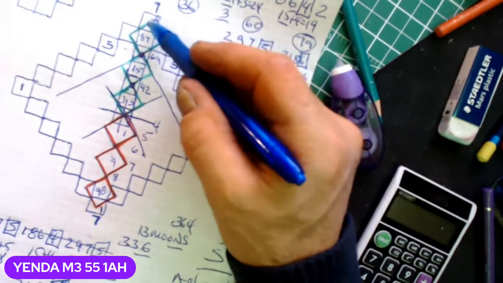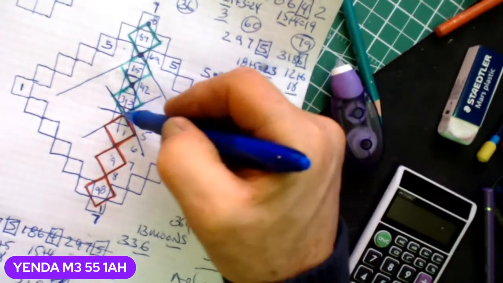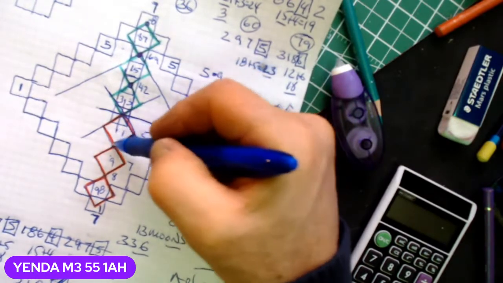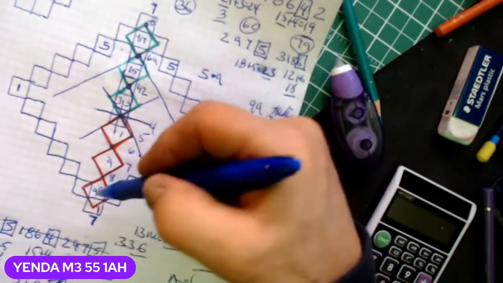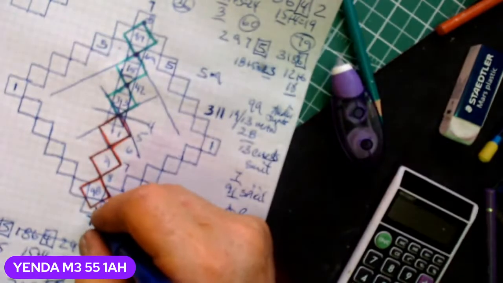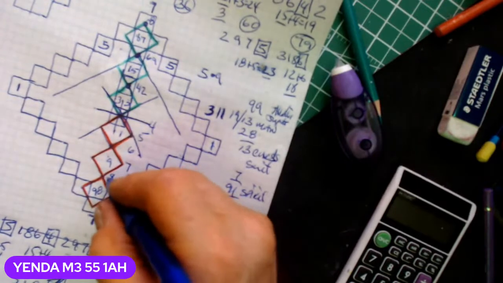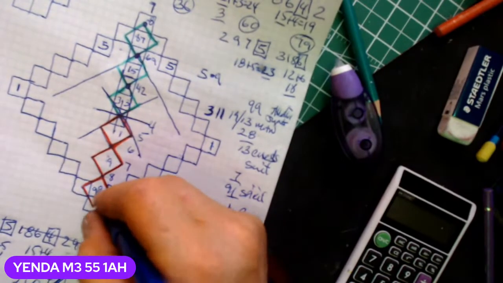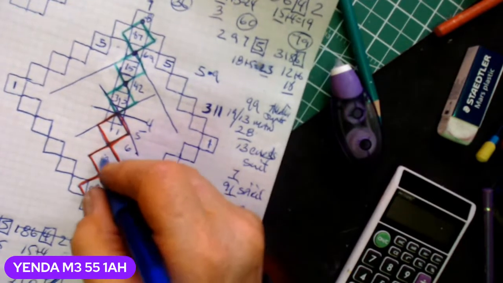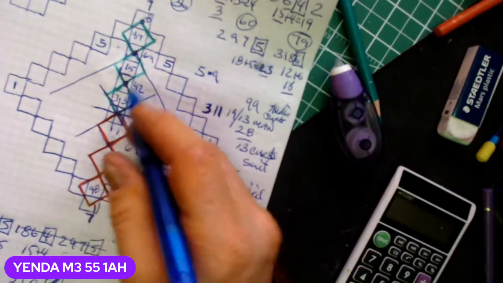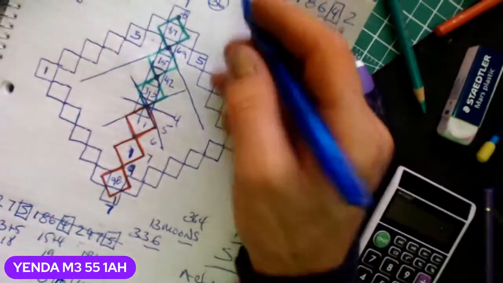That's not possible. 4 is the center. 5, 6, 7, 8, 9, 1, 2. Okay, well, you got the drift of where I'm going. Oh my God, I can't believe it's that difficult sometimes.